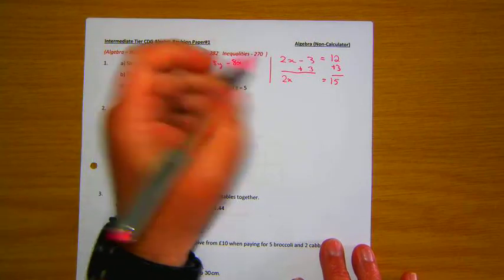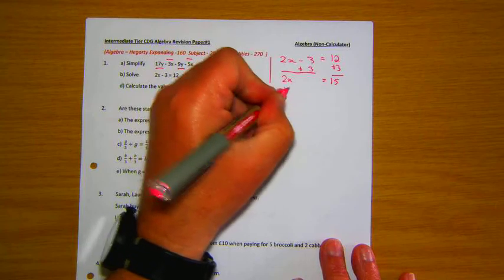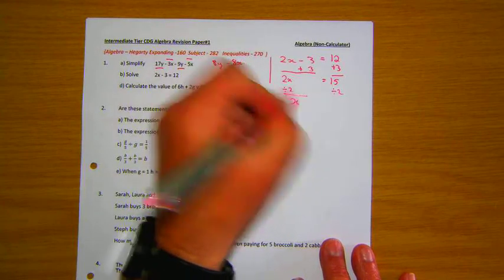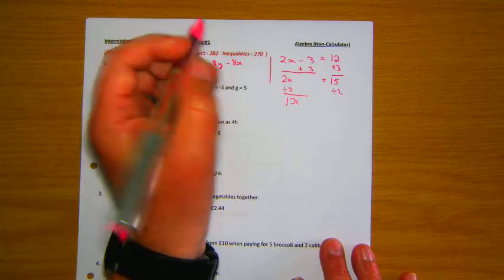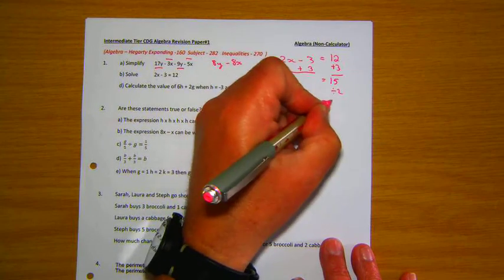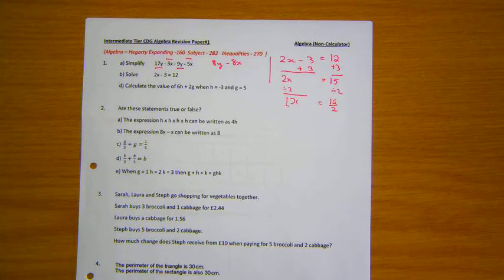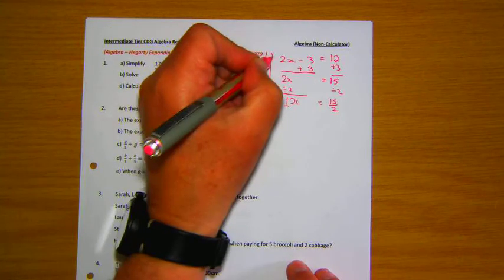Then to get the x on its own, I have to undo the times 2 by dividing by 2, which means I have to divide that by 2 as well. 2 divided by 2 is 1x. Put 1 in there or not, it doesn't matter. Equals, and 15 doesn't go into 2 exactly, so you could just leave it as a fraction of 15 over 2, or because you know it's 7.5, you can do that, that's fine. So that's A, that's B.